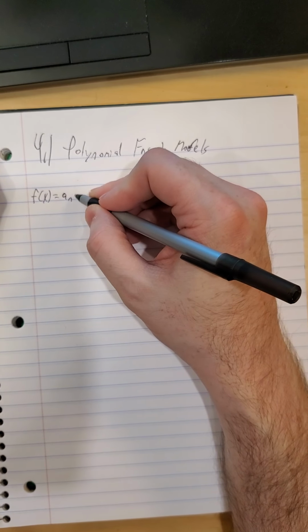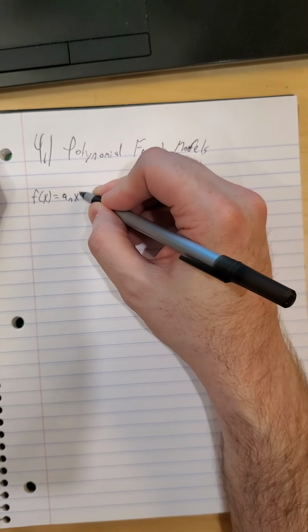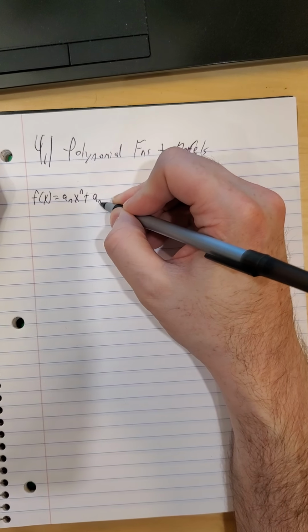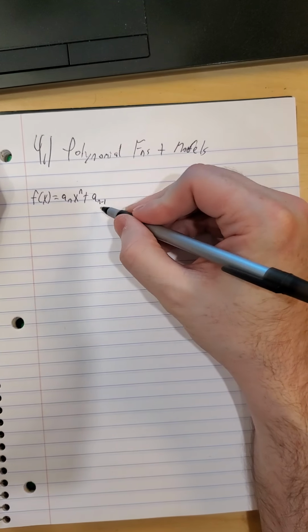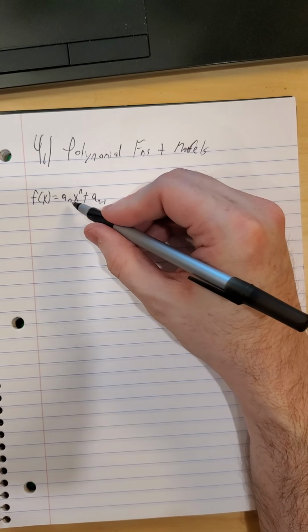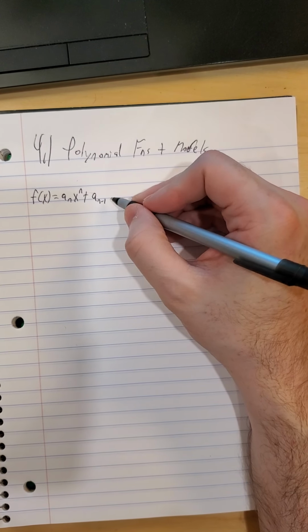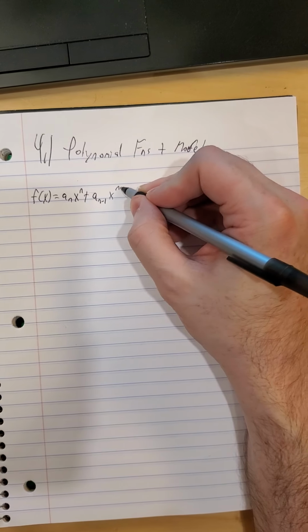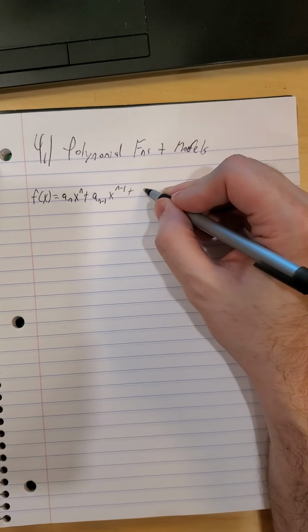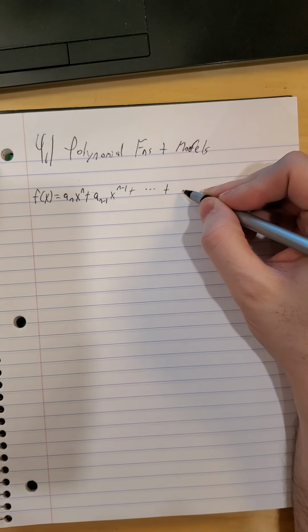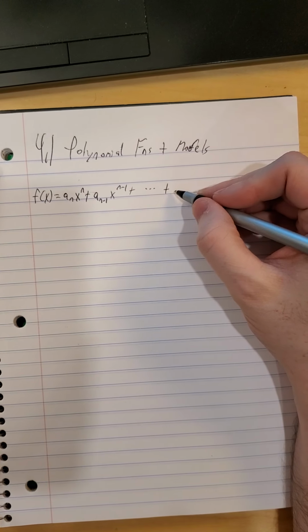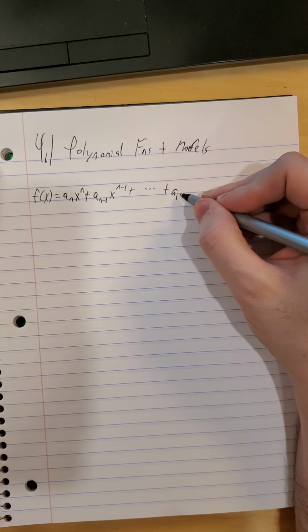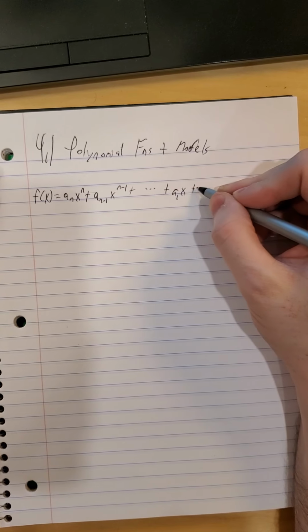f of x is a sub n times x to the n plus a sub n minus 1. So the little subscript here is just saying which coefficient we're looking at. x to the n minus 1 power plus dot dot dot, so an ellipsis, plus a sub 1 x plus a naught.